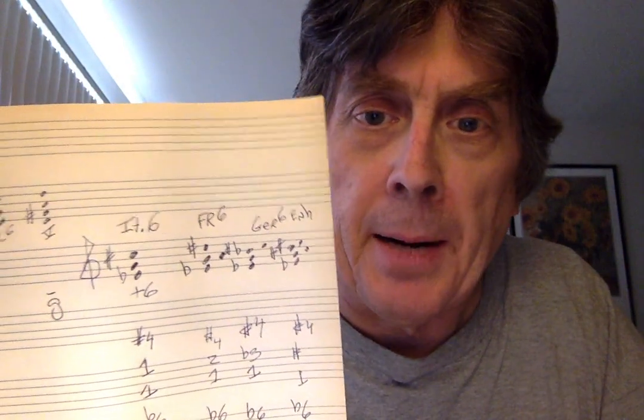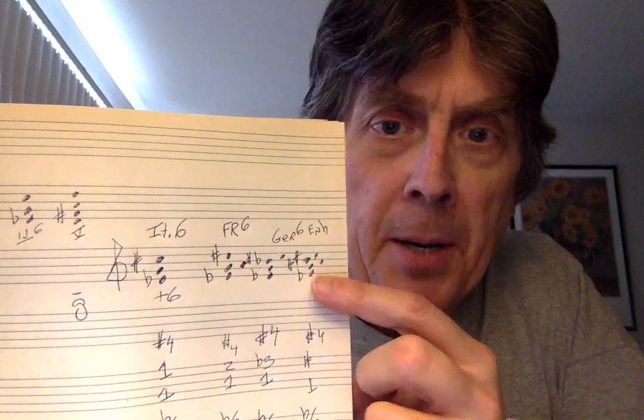Yeah, my examples are getting a little crowded, but hopefully you can see what I'm talking about. So it's a flat 6, sharp 4, tonic, and a sharp 2, with A sharp instead of the B flat. Those are the enharmonic Germans.